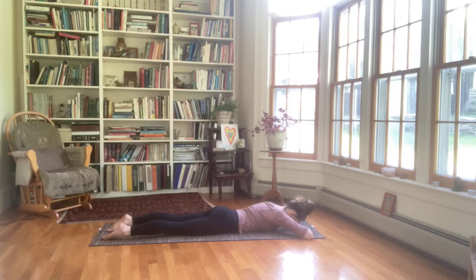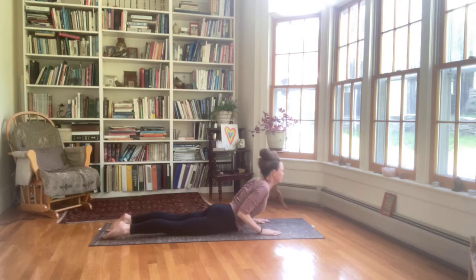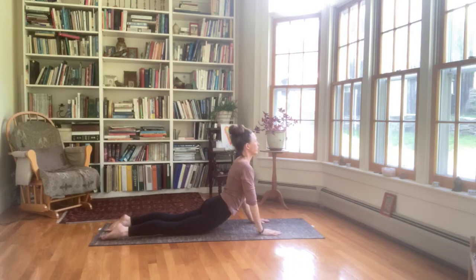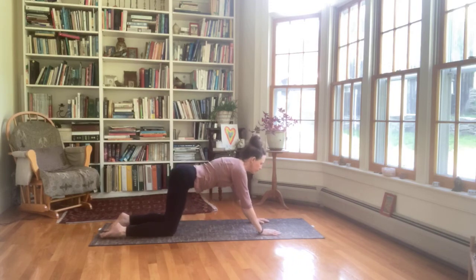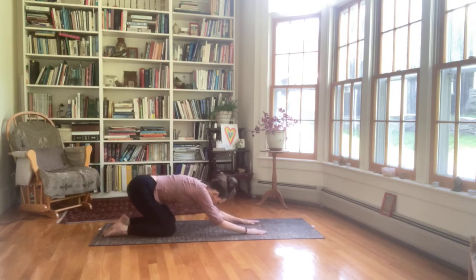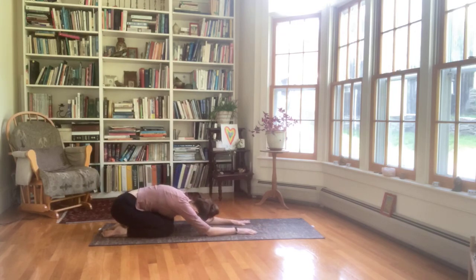We're going to move through an upward facing dog back into our child's pose. So place the hands under the shoulders, and on the inhale, lift the chest and head, pushing the floor away. And exhale, move your hips back to your heels, moving into child's pose. And we're going to Chakravarkasana, downward facing dog.